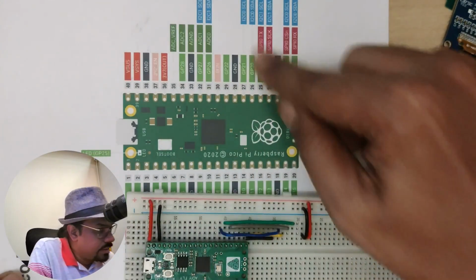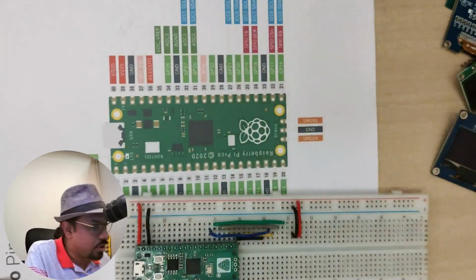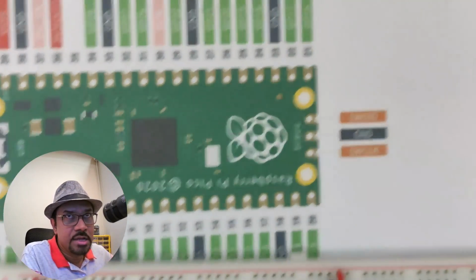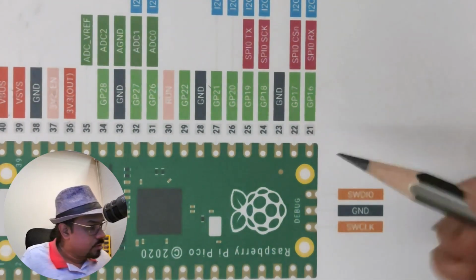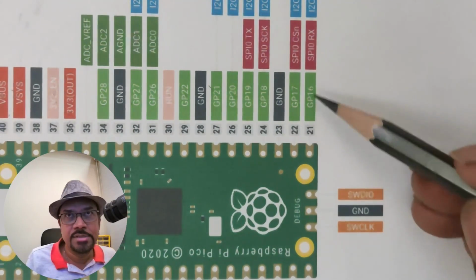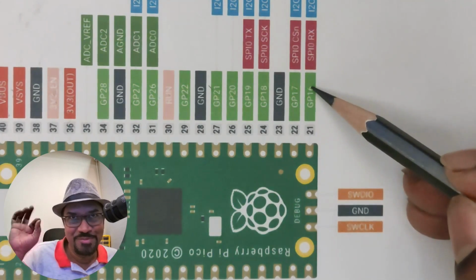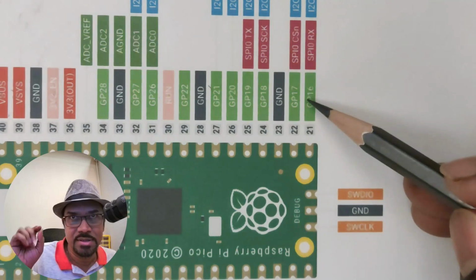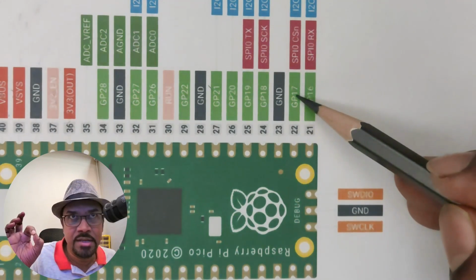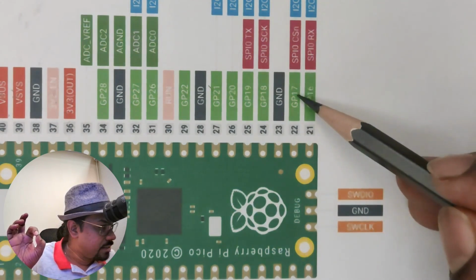And you can see on this corner, let me zoom this a little more to show you better. You can see that pin 21, which is GP16, okay? You can make a note of that, GP16. We'll be using this in the program. We need to know these numbers. GP16, GP17. I'm using this pin, GP16, GP17.